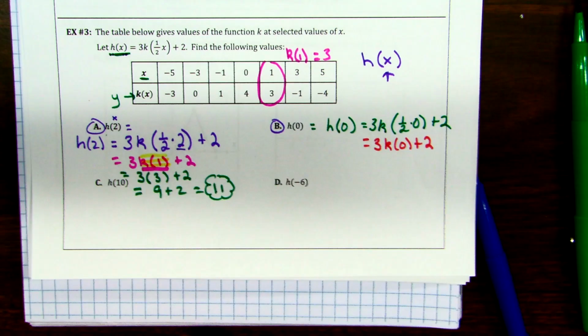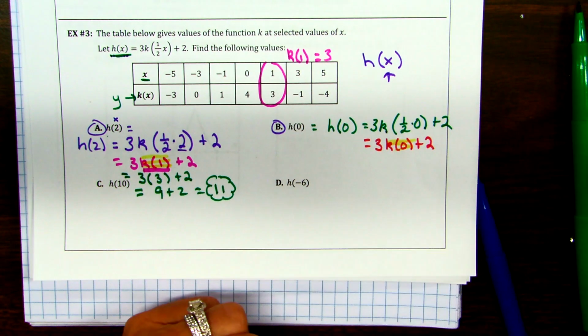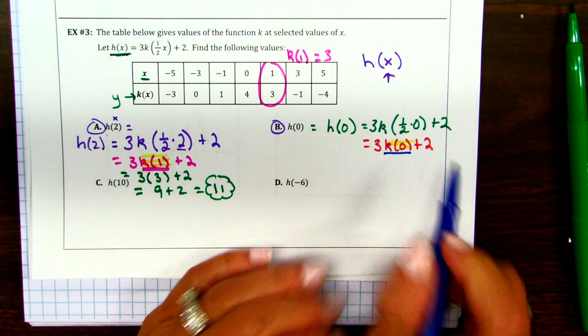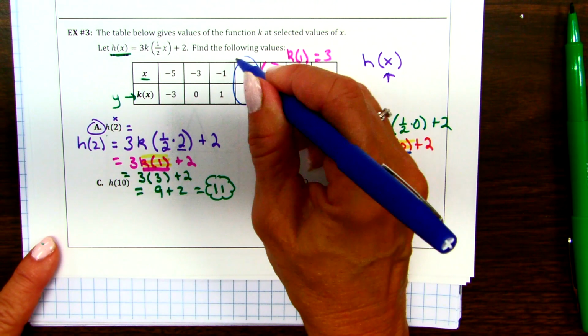Notice that k of 0 in there, right here. K of 0 is what? 4. It is 4. K of 0 is 4.